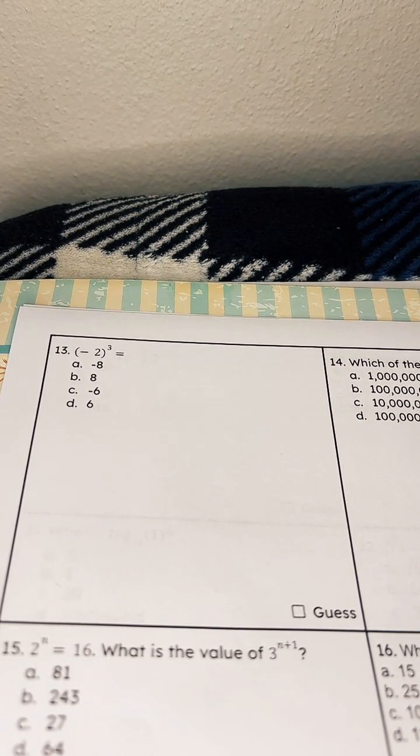13, negative 2 to the third power. Are you getting A, B, C, or D? What are you getting? Negative 2 to the third power.